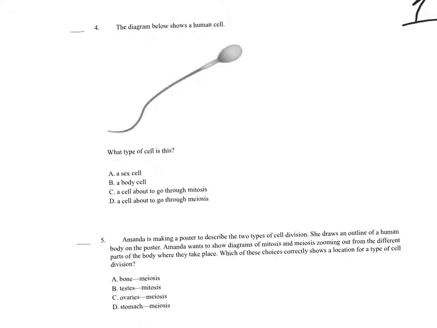So it's not a body cell. That's wrong as well. Oh, I put red. That was wrong. Sorry. So it is a sex cell. It is not a body cell. "The cell is about to go through mitosis." That's not true. It will never go through mitosis. It will go and find an egg, or it will die. That's the only choice it has.